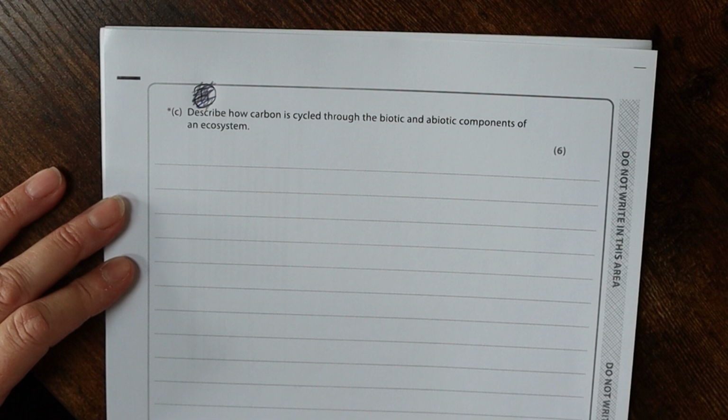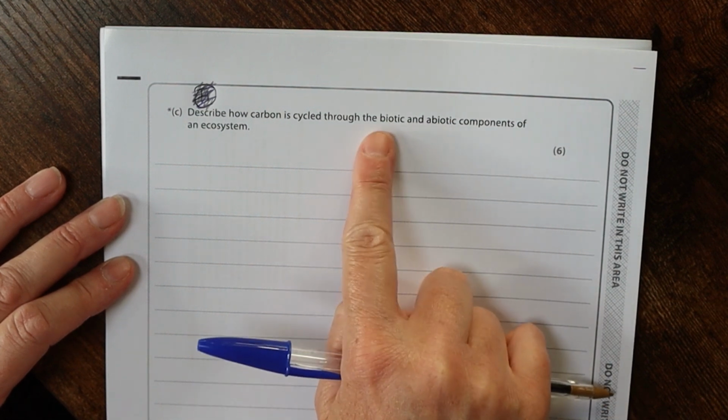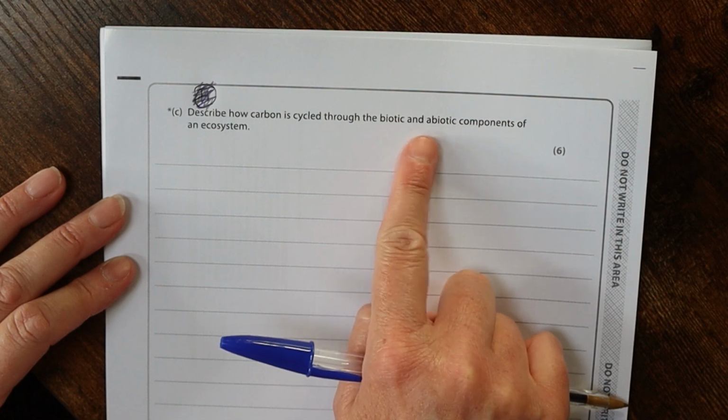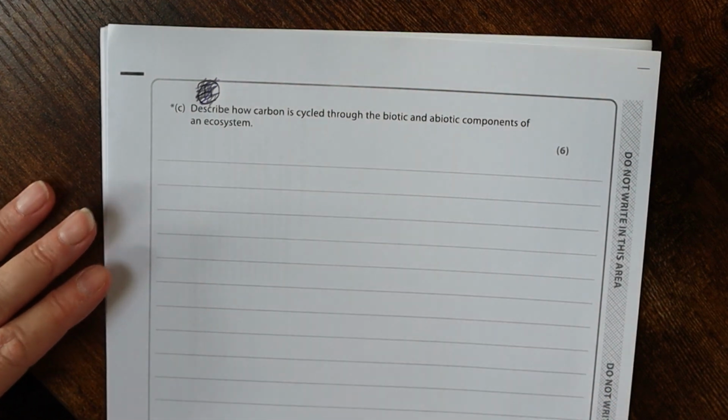And I've chosen this one here. It's quite a common sort of thread really to be asked either about the carbon cycle or the nitrogen cycle as well. Water cycle is on there. You might get asked a little bit about that. That's more changes of state really, the water cycle. So I thought this was quite a good one. People get mixed up between biotic and abiotic. So we can tackle that and talk about the carbon cycle.